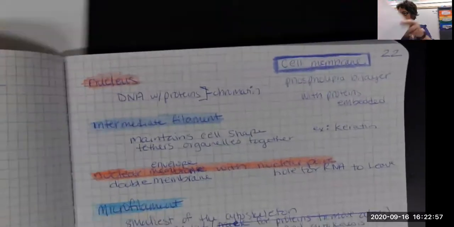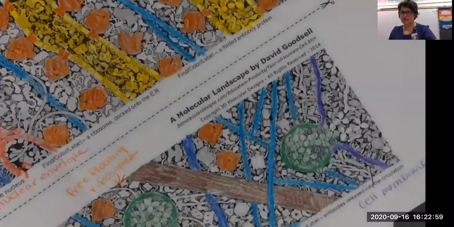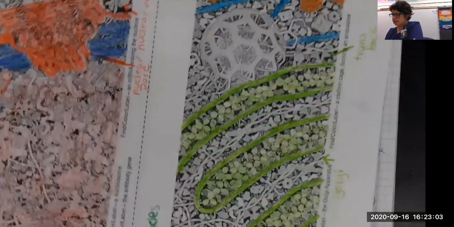So let's see how we put this guy together. All right, so the first thing I'm going to do is cut on the little dotted cut line here.